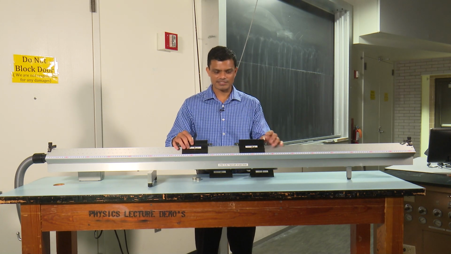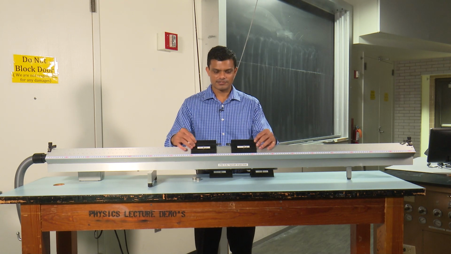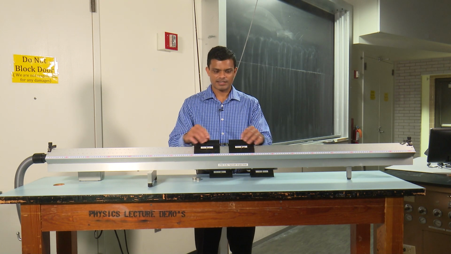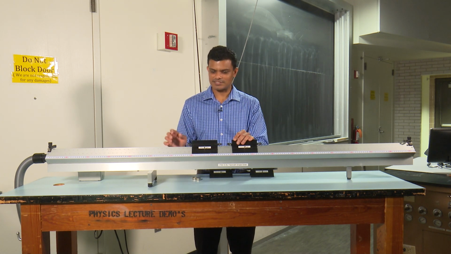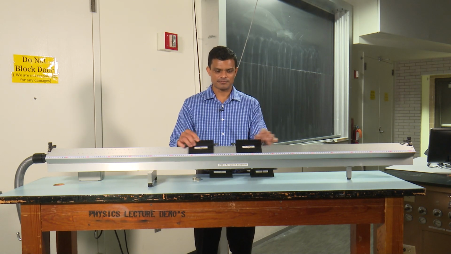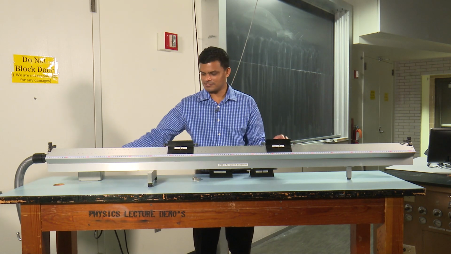Once we set that up, you'll have a collision between these two objects, and we'll have an elastic collision where kinetic energy is conserved. So we'll see what happens in a second. We'll turn this on and see what happens in an elastic collision between two objects.